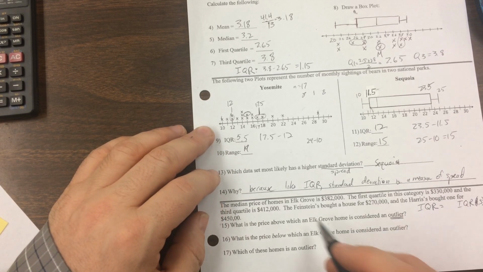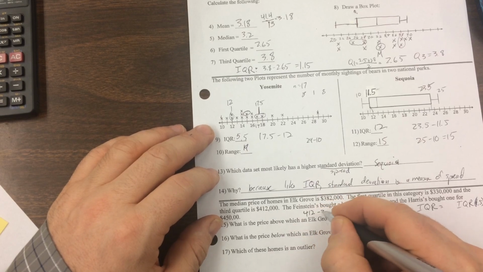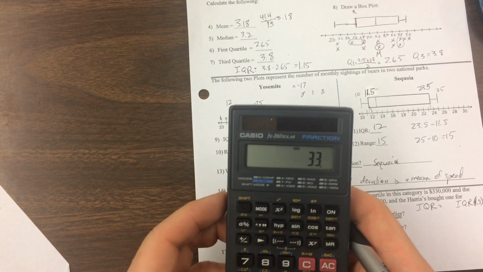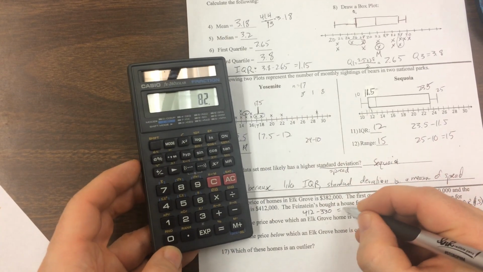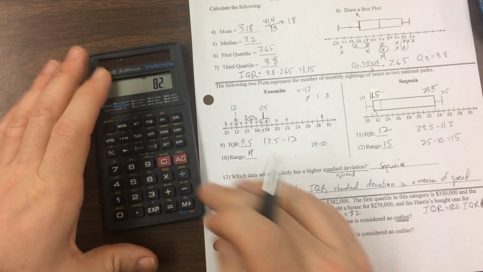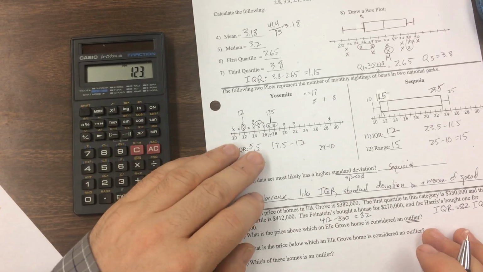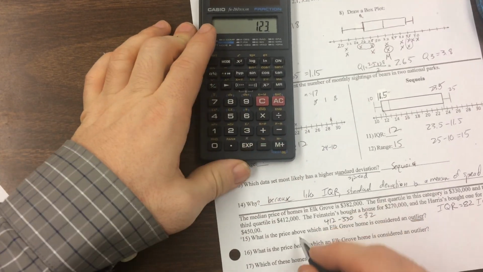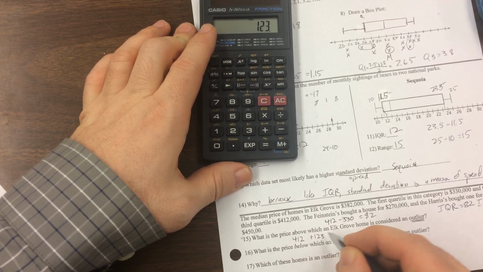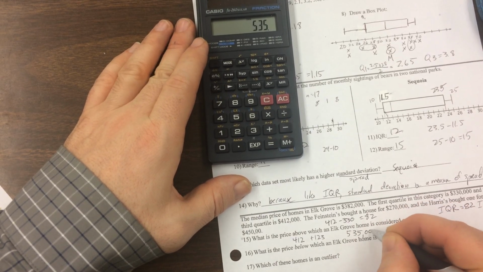IQR is a matter of subtracting the quartiles. So first quartile is 330, third quartile is 412. So 412 minus 330 equals 82. So I've got 82 is my IQR, times 1.5 is 123. So then I add the third quartile, 412 plus 123, 535,000.